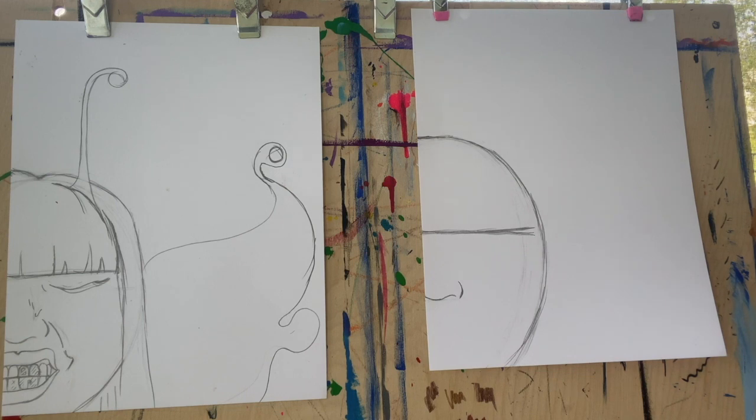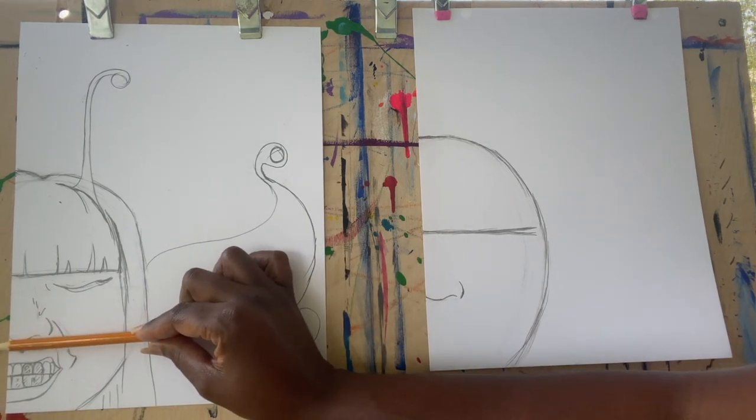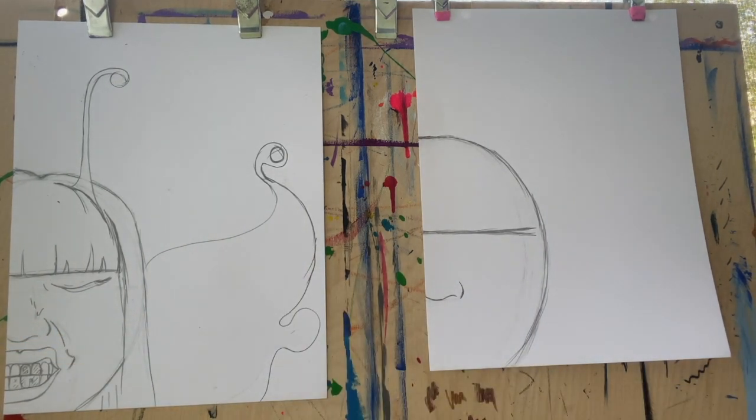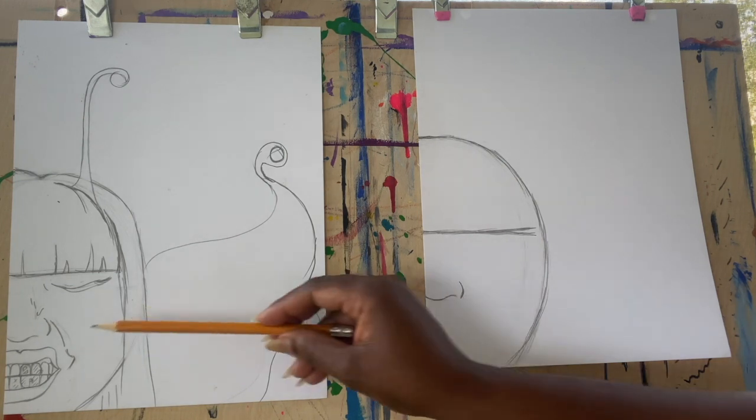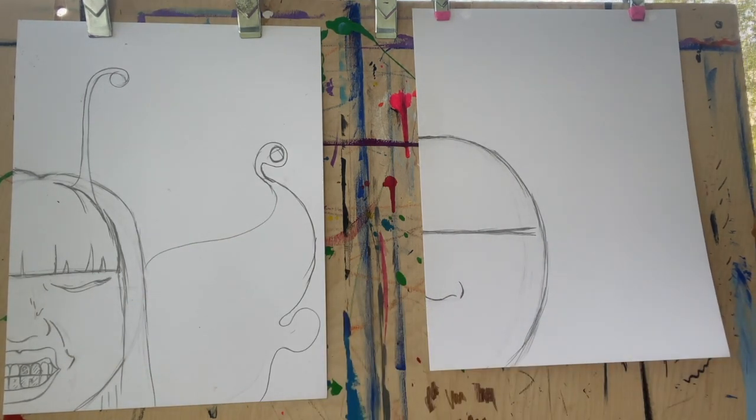Okay, next is our mouth. Our mouth is not a smile, it's just to show the teeth. So I'm just going to use my pencil here. From the tip of the nose to the top of the lip, that's about how wide the space between the nose and the mouth should be.